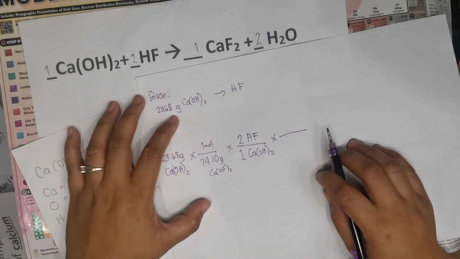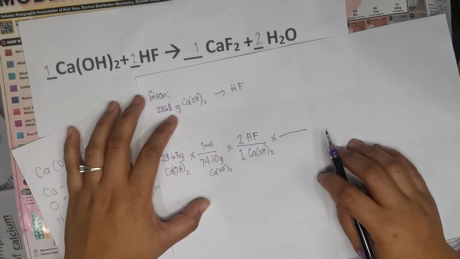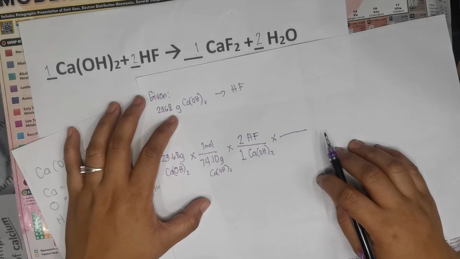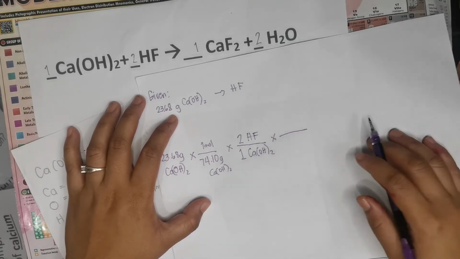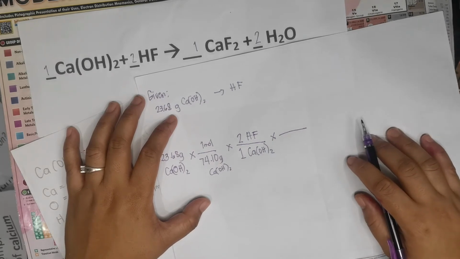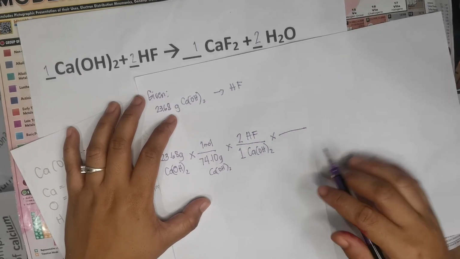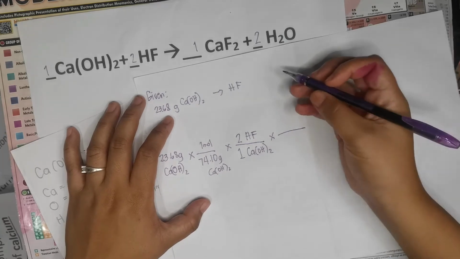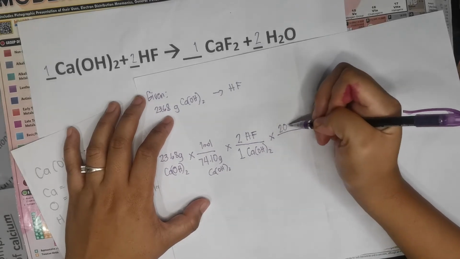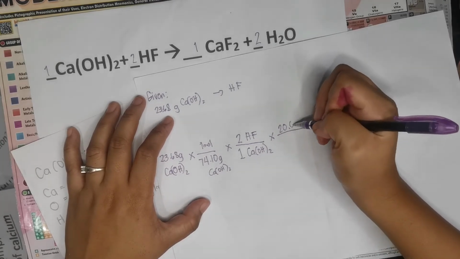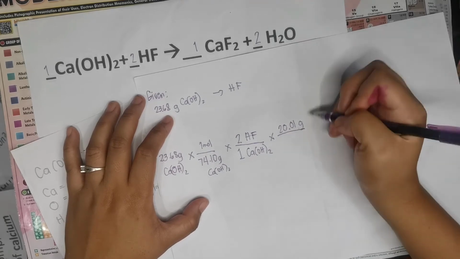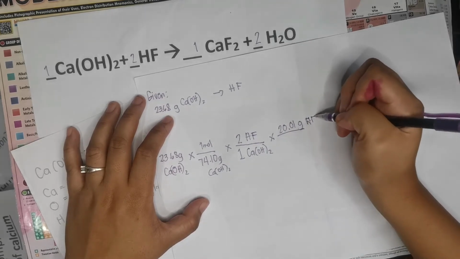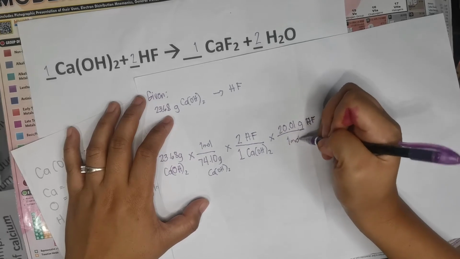Siyempre, yung molecular mass ni hydrofluoric acid, which is 20.01 grams of hydrofluoric acid. Dahil multiply sa taas, 20.01 ni hydrofluoric acid, in every 1 mole.